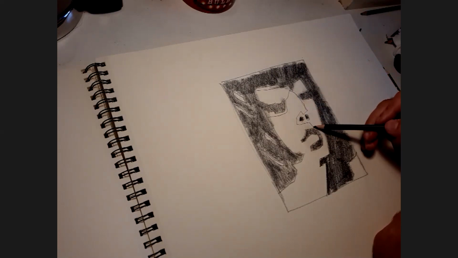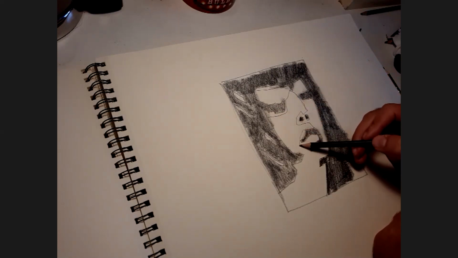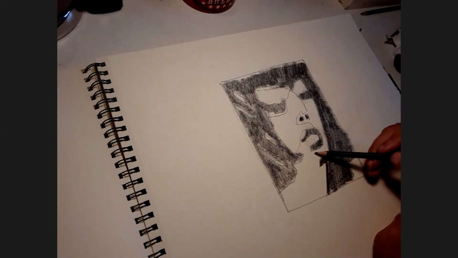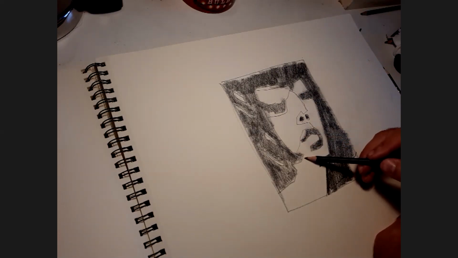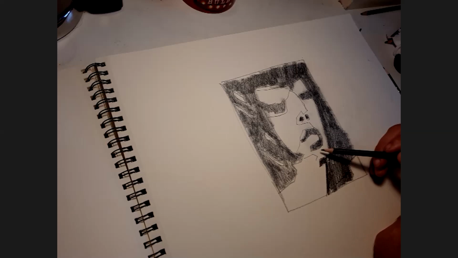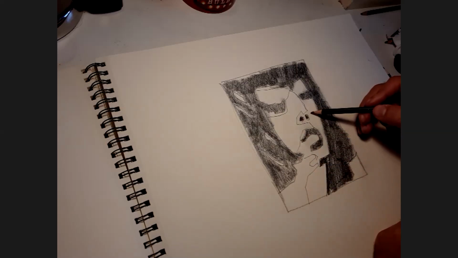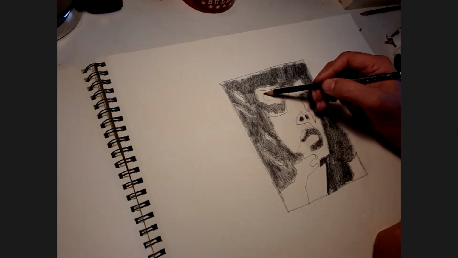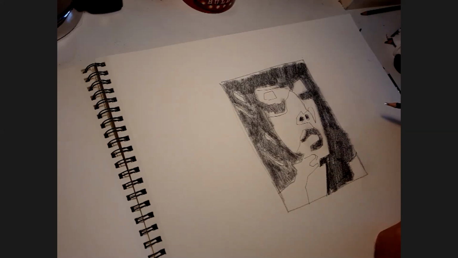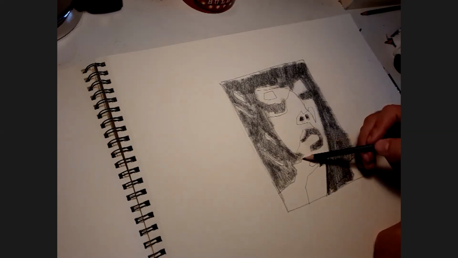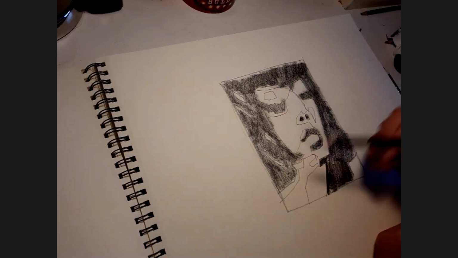Also here. And we keep that part light, and then we keep that part light. And a little shadow here.